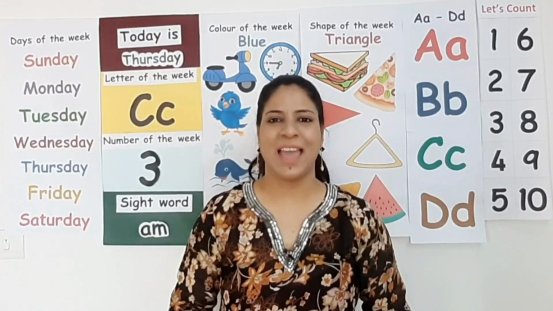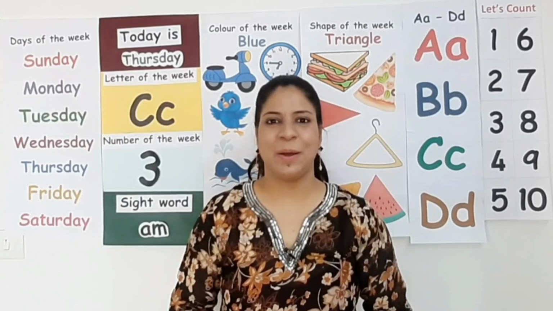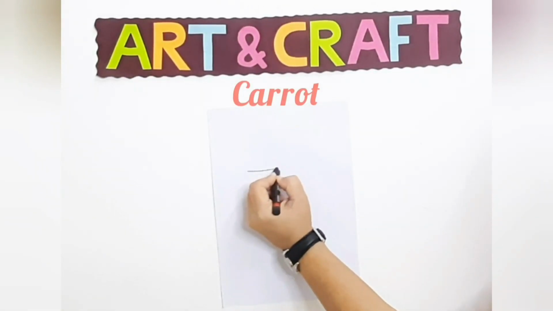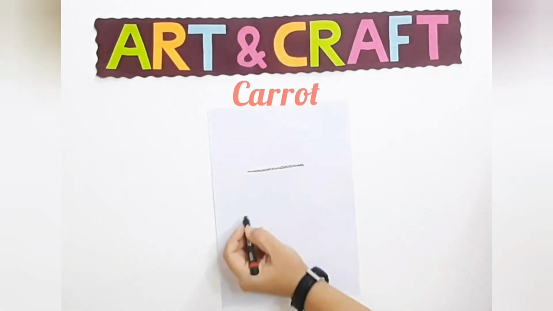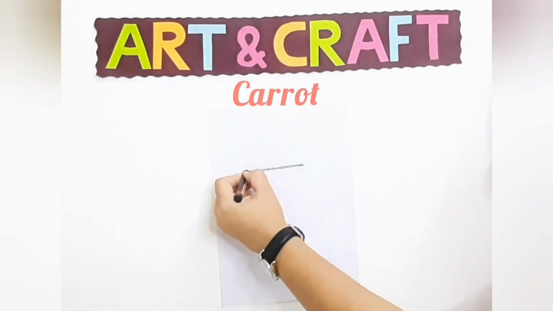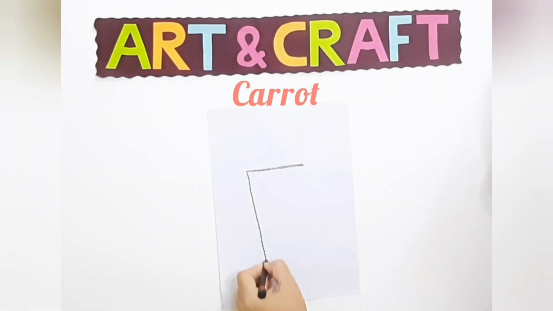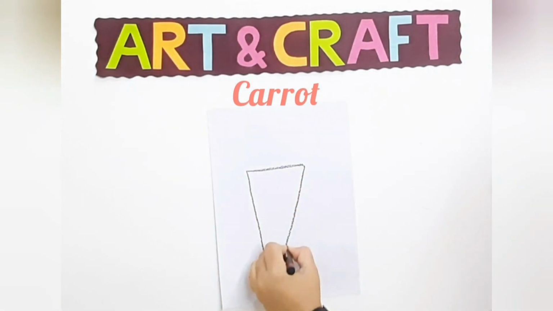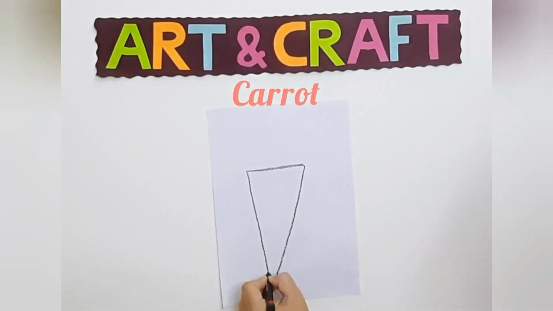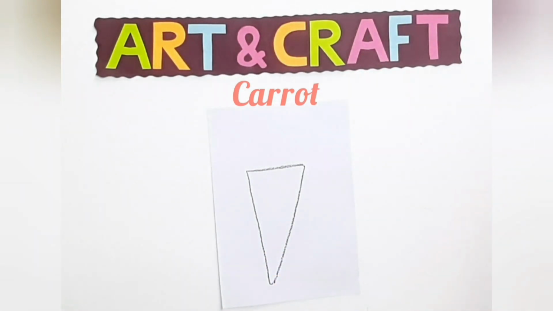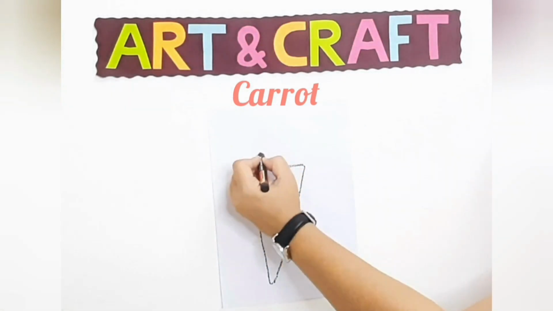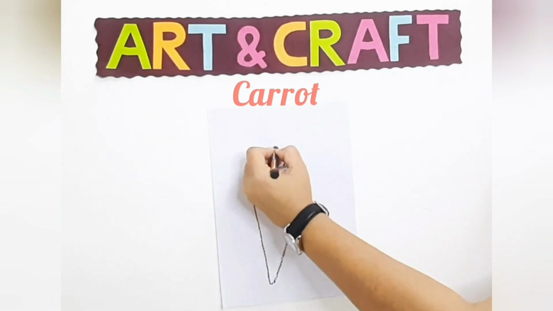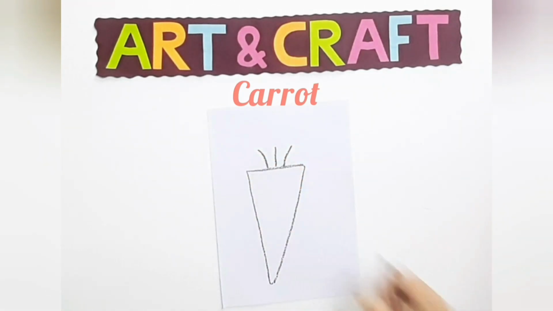Let's go. First, I am drawing a carrot with a black crayon. Make a sleeping line. Now from this point, make a slanting line going down. Now go up, keep your crayon here, make another slanting line. Join both the slanting lines at the bottom. I made a triangle.